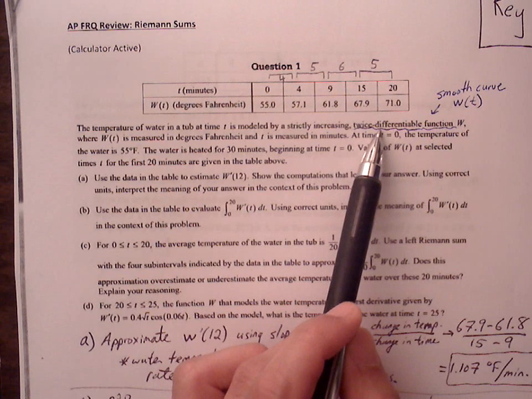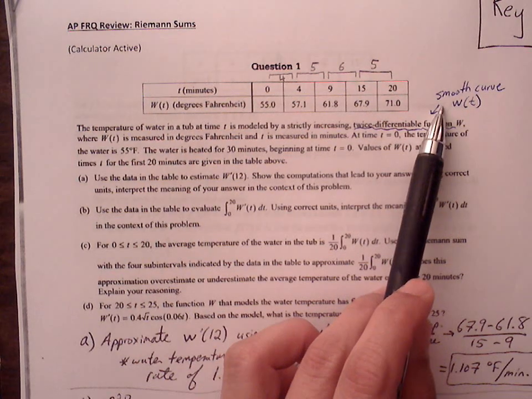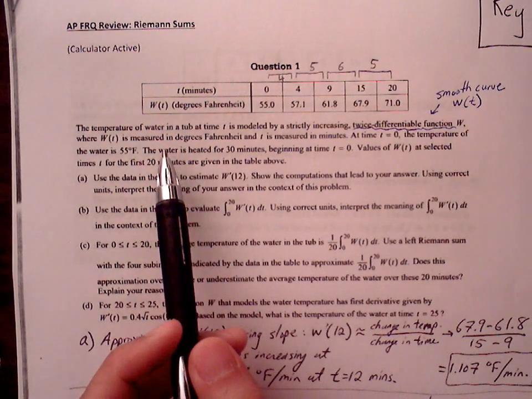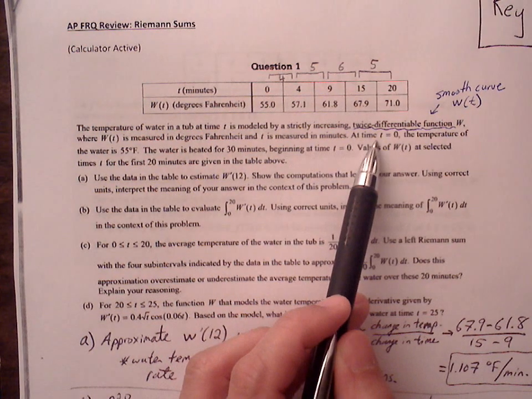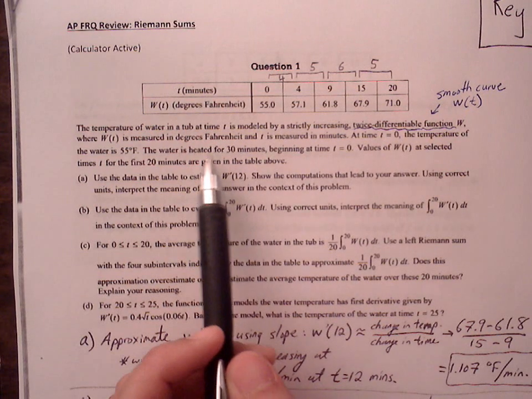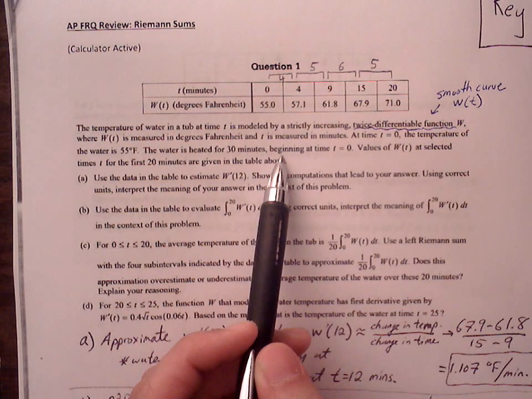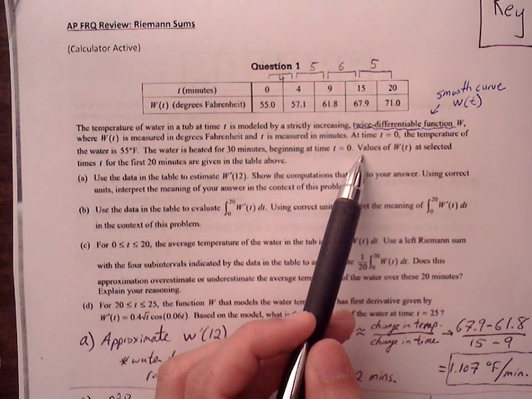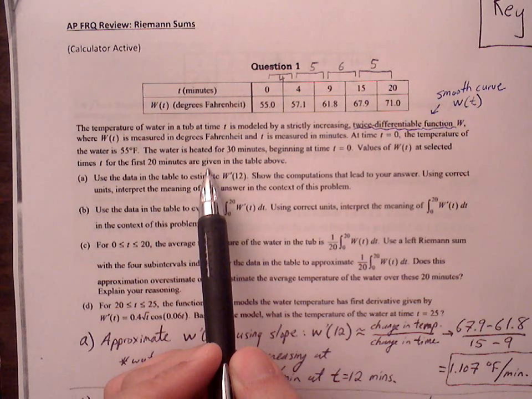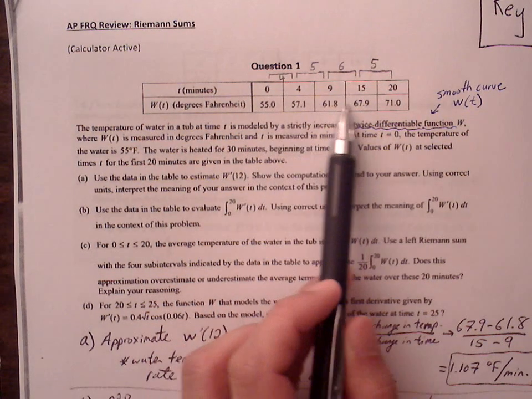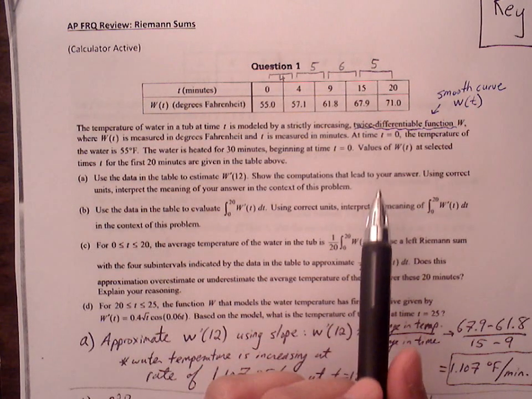Twice differentiable just means that the second derivative exists, and visually what that means is it's just a smooth curve. W of t is measured in degrees Fahrenheit and t is measured in minutes. At time t equals 0, the temperature of the water is 55 degrees Fahrenheit. The water is heated for 30 minutes, beginning at time t equals 0. Values of W of t selected at time t for the first 20 minutes are given in the above table. So we have information about the first 20 minutes, but the last 10 minutes come further into the problem.